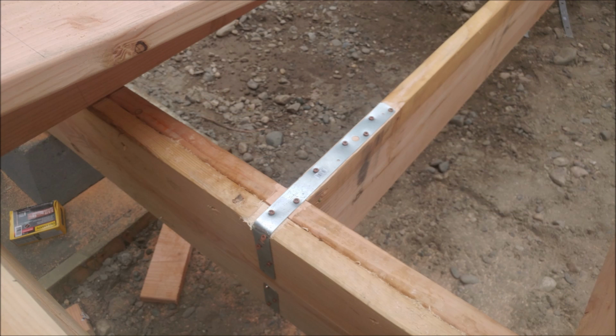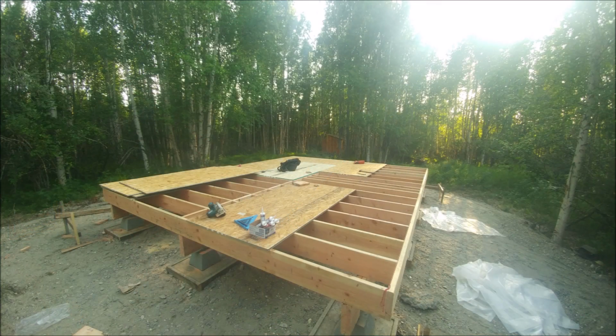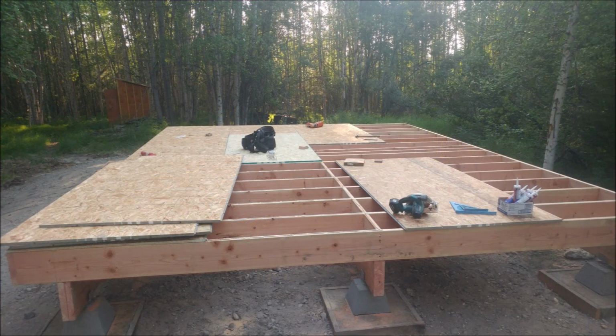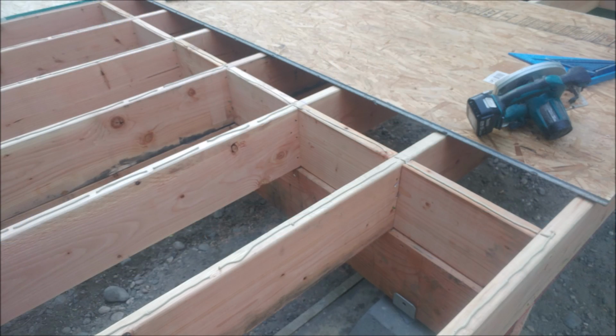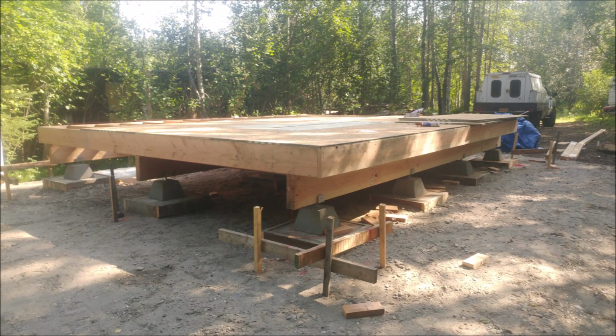Anyhow, here are those straps I was talking about that keep the main beams from twisting. Now we're at a point where we can start putting the decking in. Our subfloor is 1-inch OSB plywood, if you will. It's at this point, once we've got our subfloor done, that we come back and re-level the entire floor.